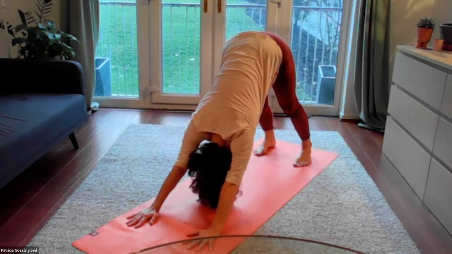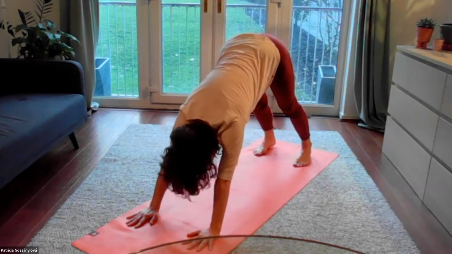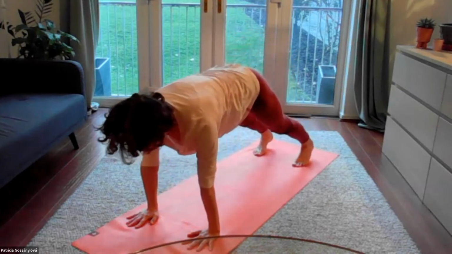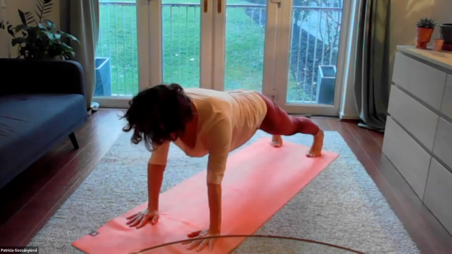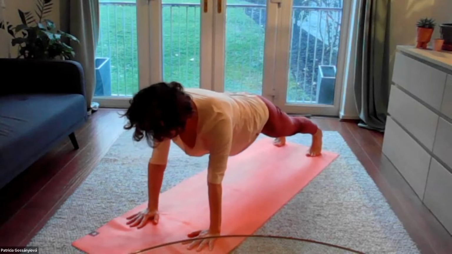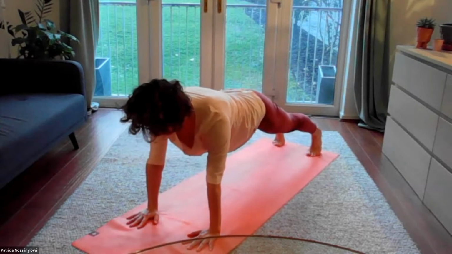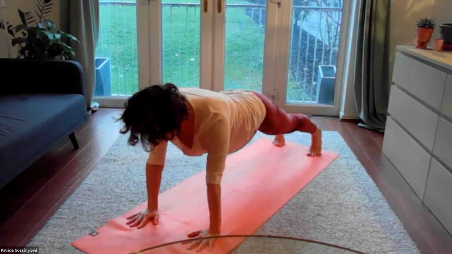Now, after all the stretching, we do a little activation of the muscles. Move to the plank pose. You may need to adjust the position of the feet so that you are comfortable in the pose. One line from the head to the soles.